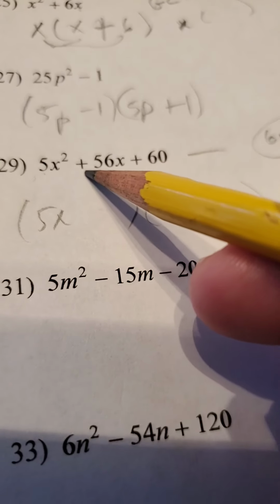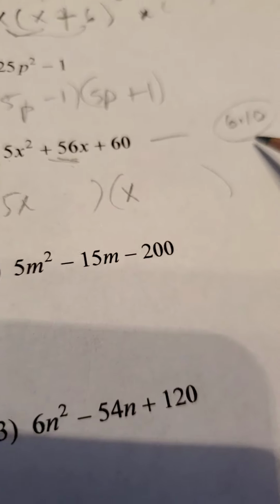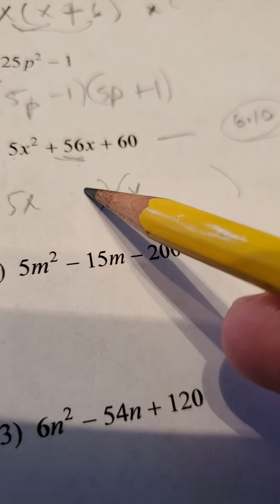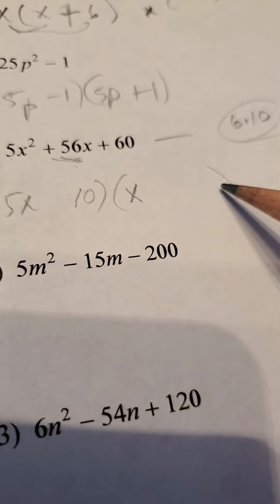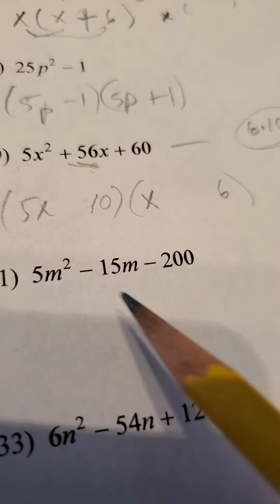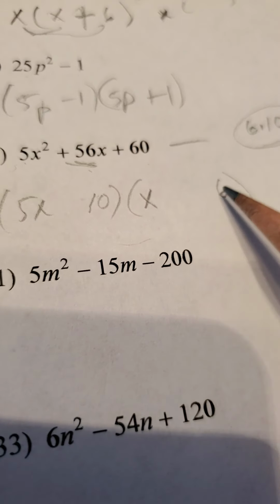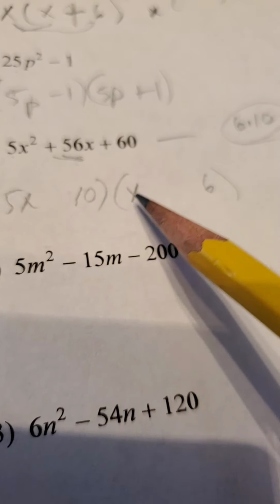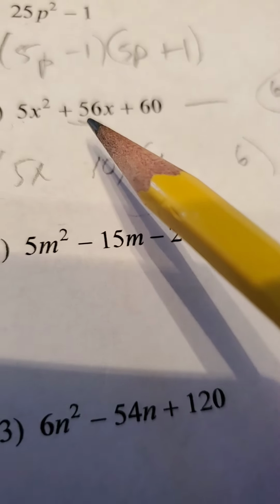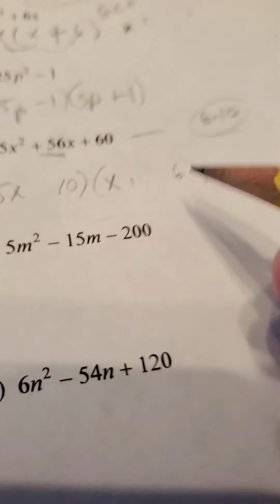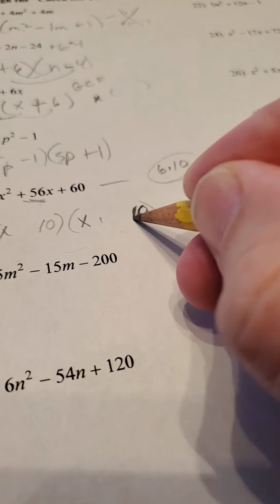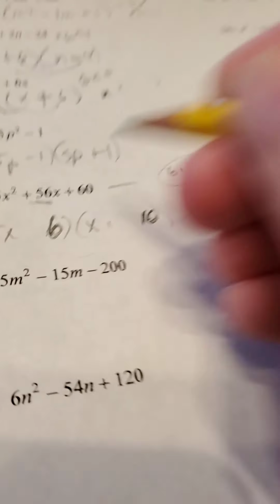To get a 56, I'm going to put the wrong answer first. If I put a 6 there and a 10 there, that'll give me a 30 on the outside and a 10x on the inside, which is not 56. I'm going to switch them, put a 10 there and a 6 there.